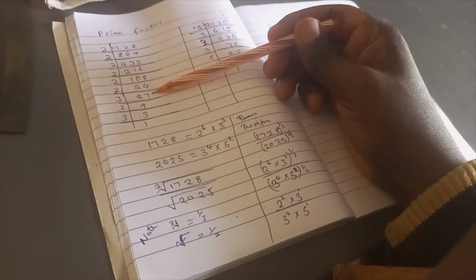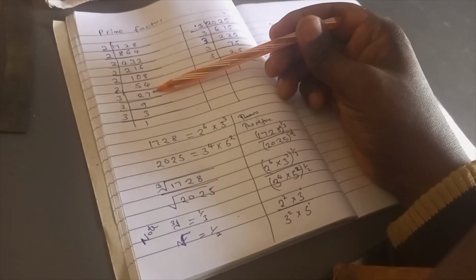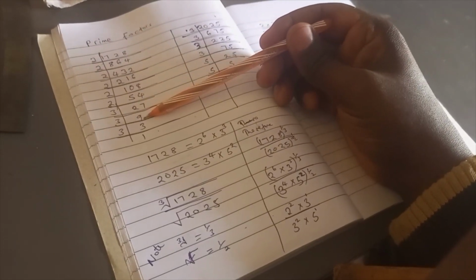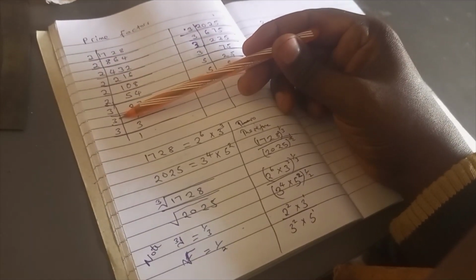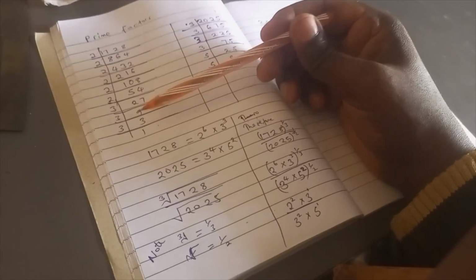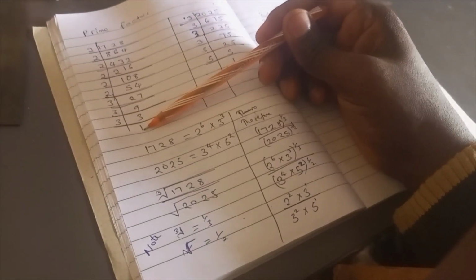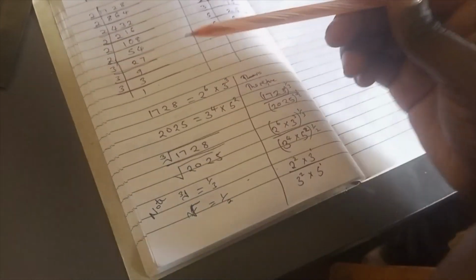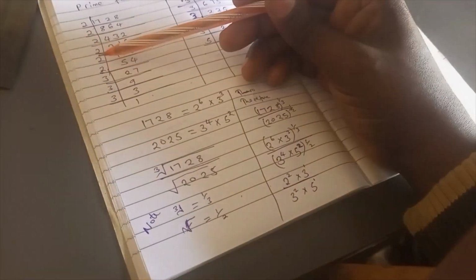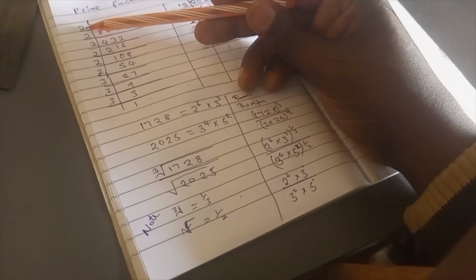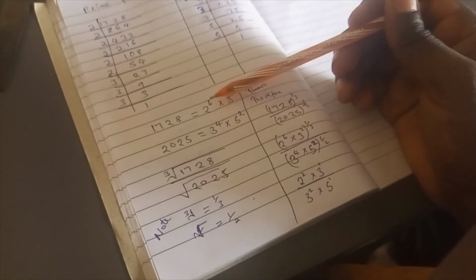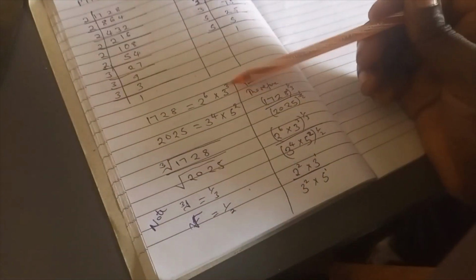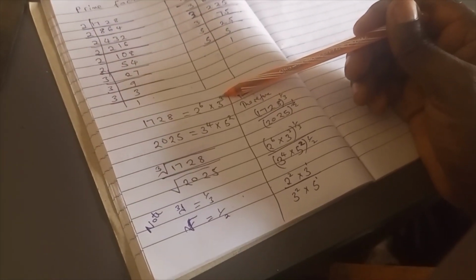The smallest number that can divide 27 is 3. So when we divide by 3, we get 9. Dividing 9 by 3 we get 3. Then 3 by 3 we get 1. So the prime factors of 1728 are 2 multiplied by 2 multiplied by 2 multiplied by 2 multiplied by 2 multiplied by 2, which is equal to 2 raised to the power of 6, multiplied by 3 times 3 times 3, which is 3 raised to the power of 3, or 3 cubed.